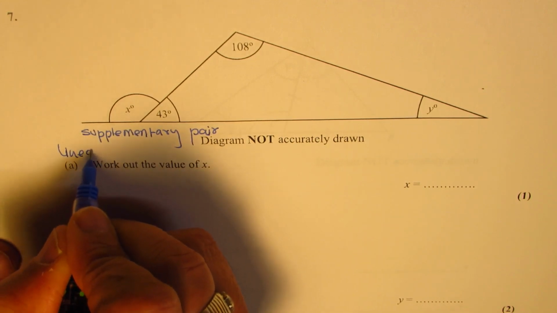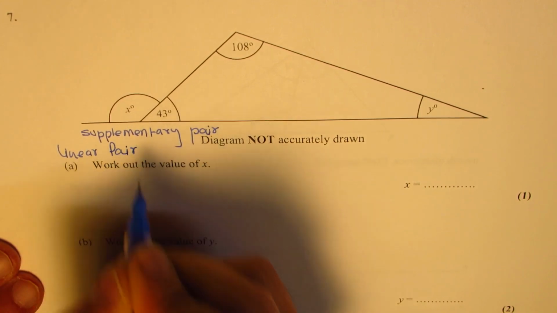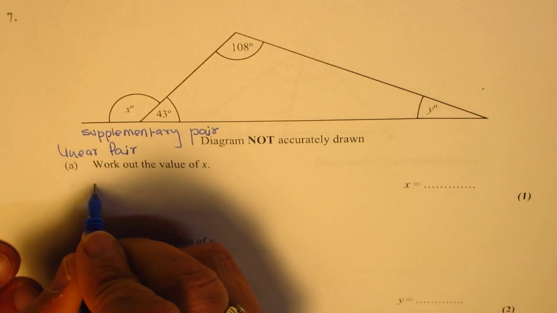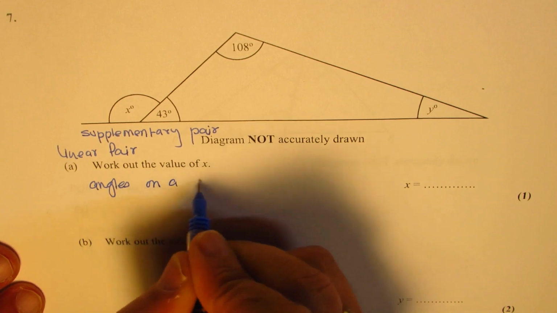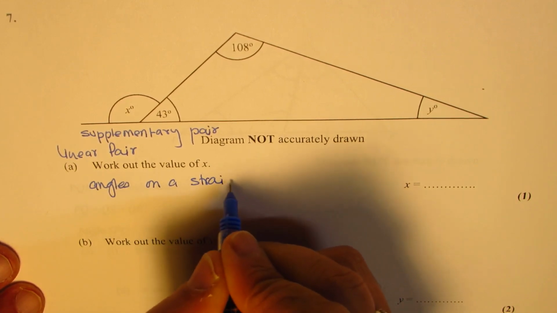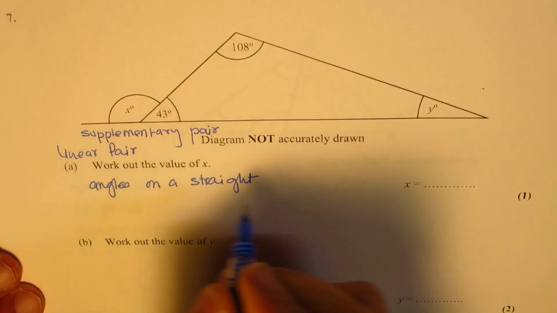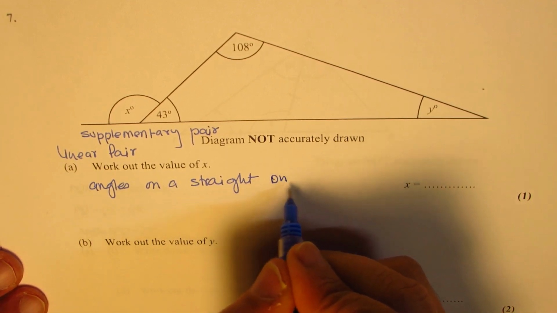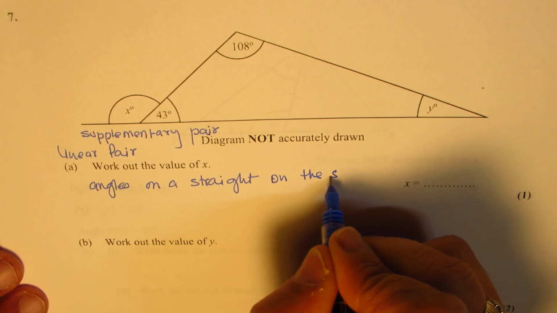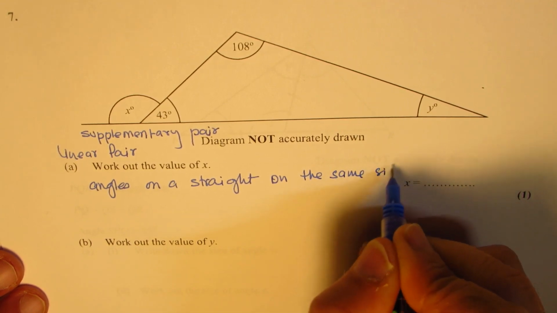Or basically angles formed on a straight line. I should write angles on a straight line on the same side. Right? That's kind of important.